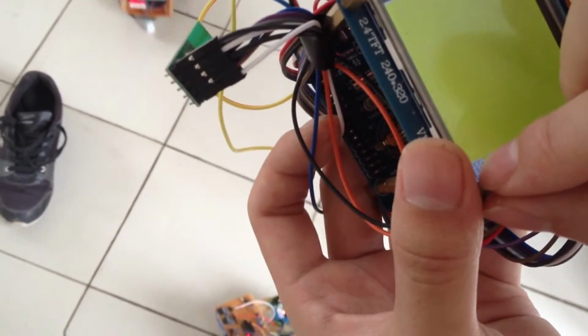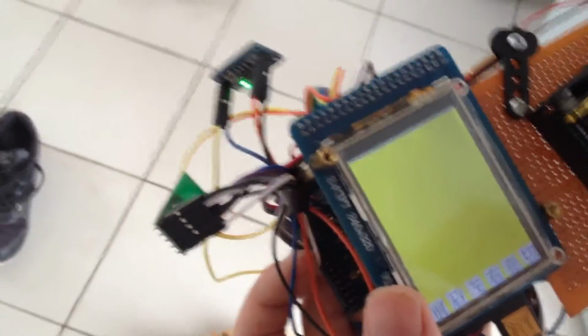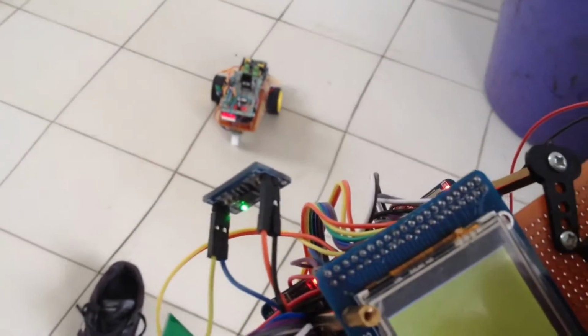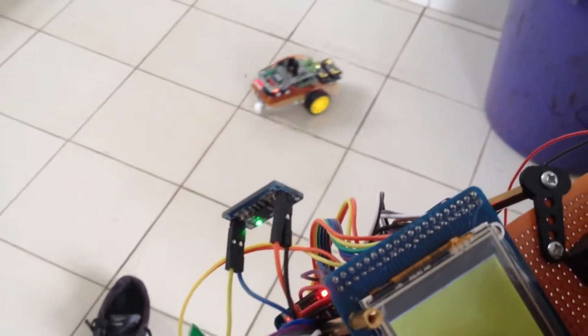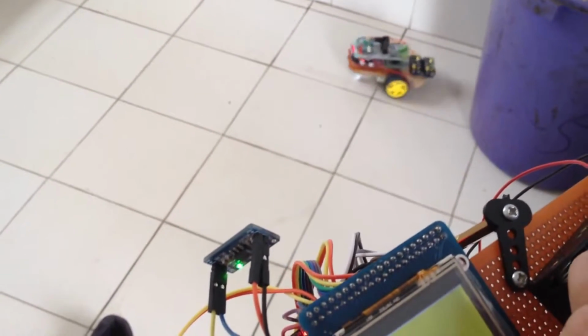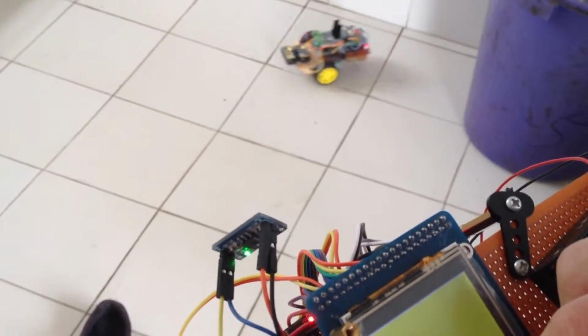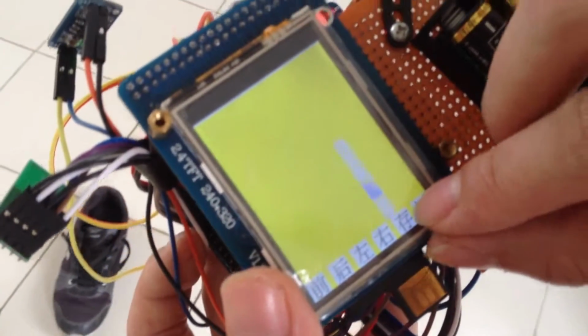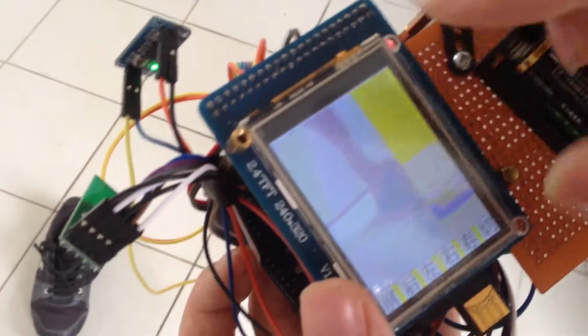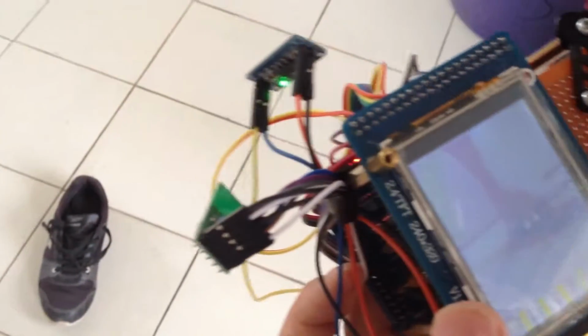This is to control another car. Yes, I can control two cars at the same time, but you can see that the screen is very small, and I don't want to put too many buttons on the screen. That's why I separate different menus to control different cars. Controlling two cars means I can control many cars.